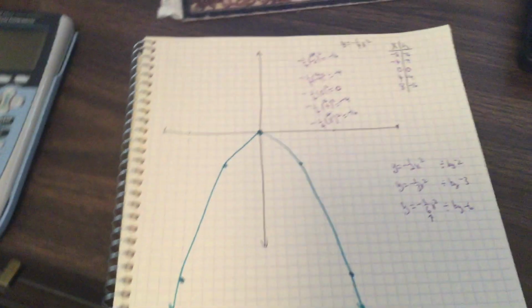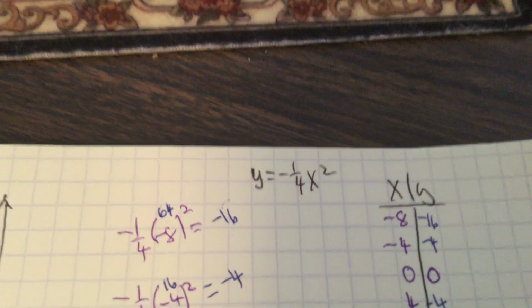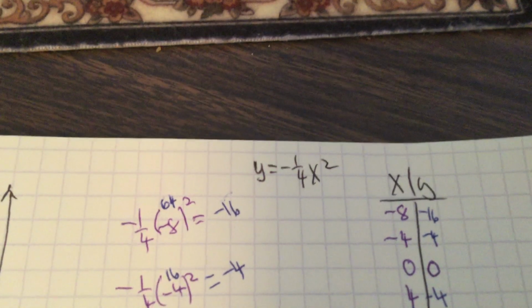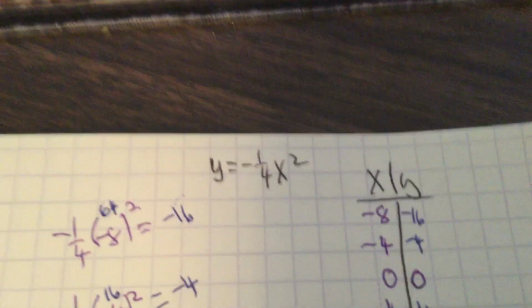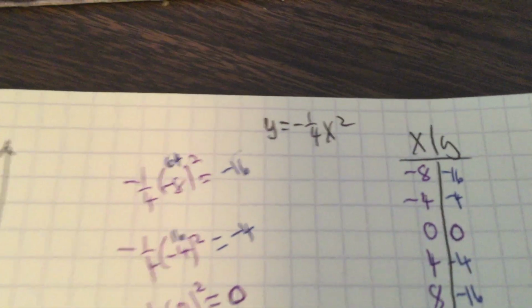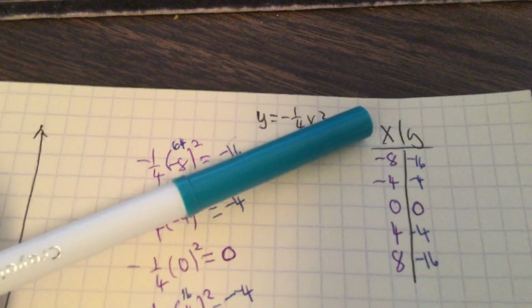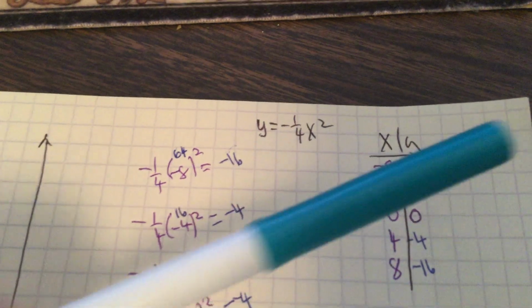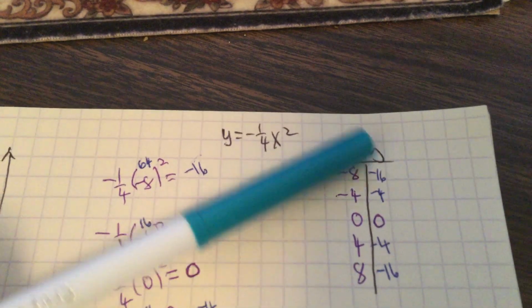So, in summary, quadratic equations like this can be used to model the behavior of infectious diseases like the coronavirus. This guy has a coefficient that is a fraction. So I'm going to choose x values that are divisible by 4 so that my y values come out as whole numbers and I don't have to deal with graphing fractions.